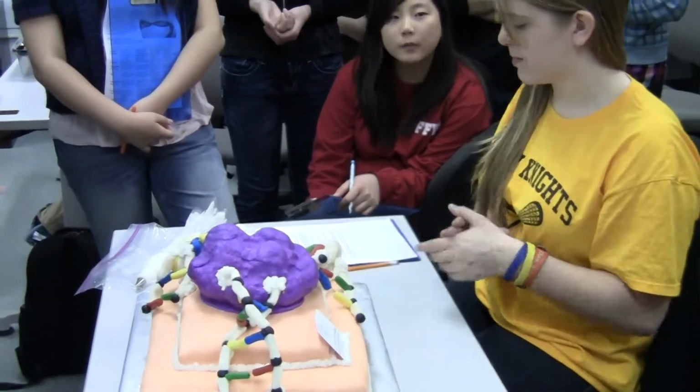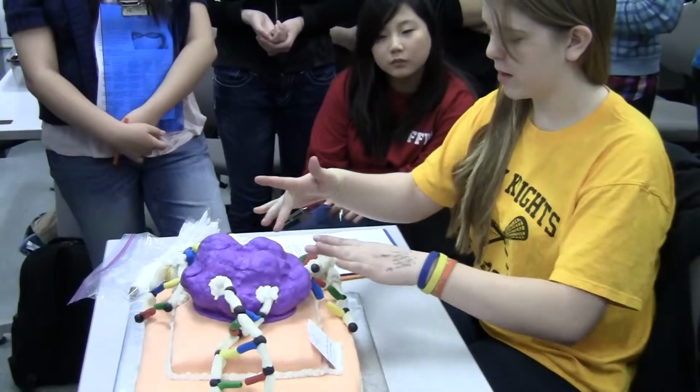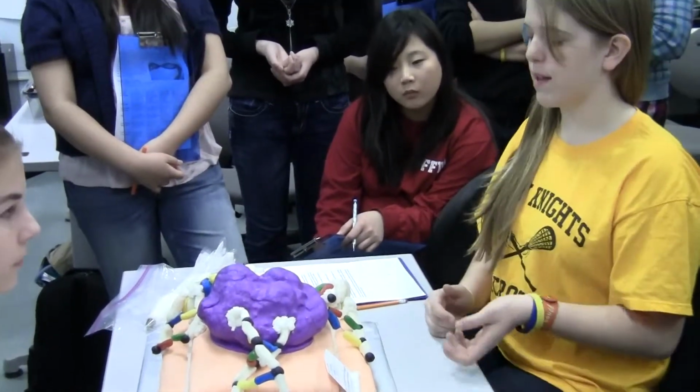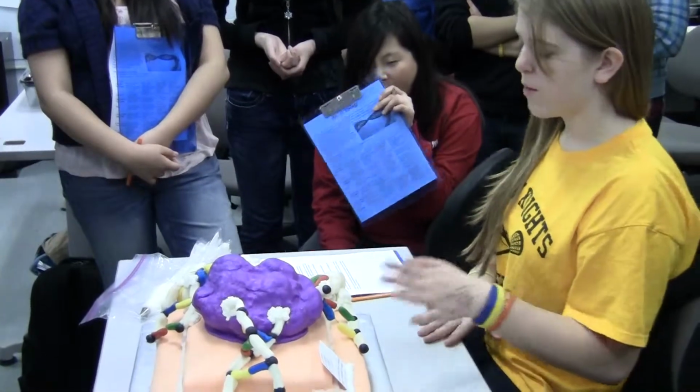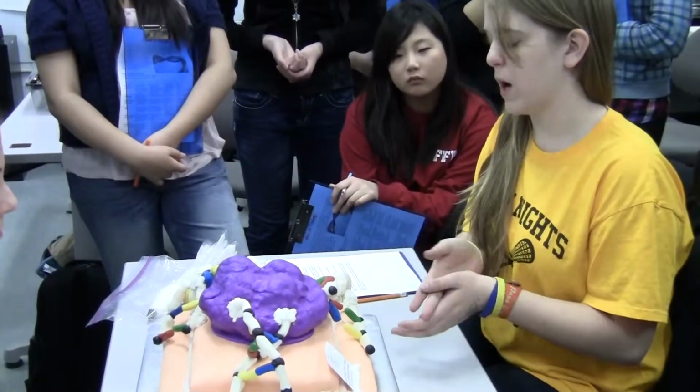Then hydrogen bonds, as I said, form between these and the original strand, which you can see here, and the new strand. This is called semi-conservative replication, because one of the original strands is kept, whereas a completely new one is brought in on the other side.